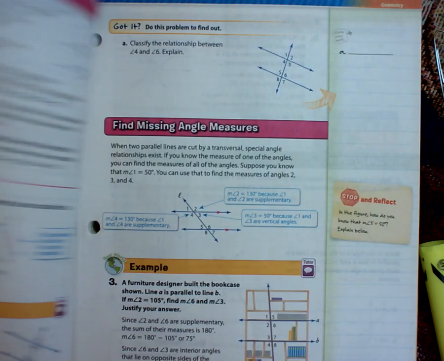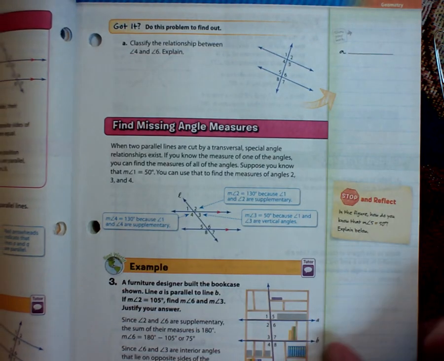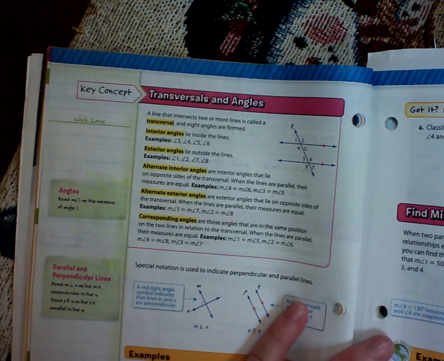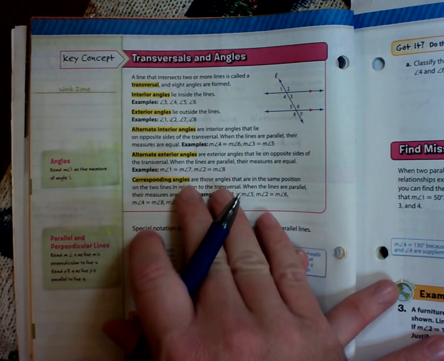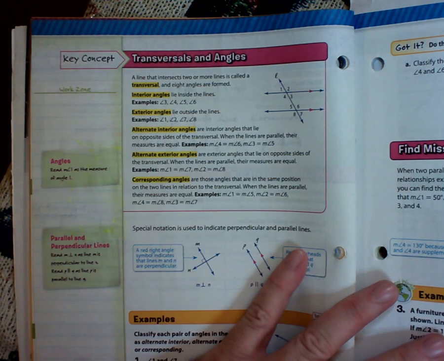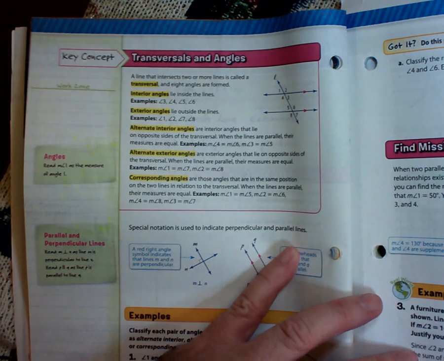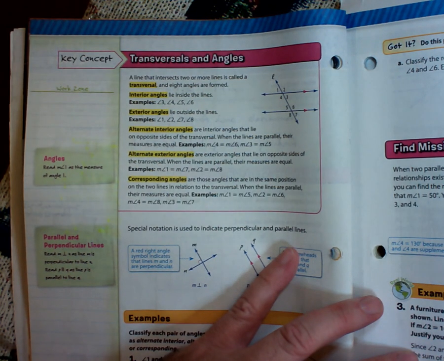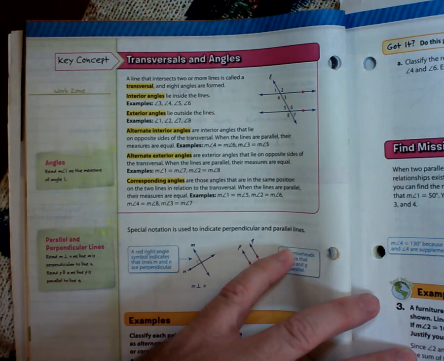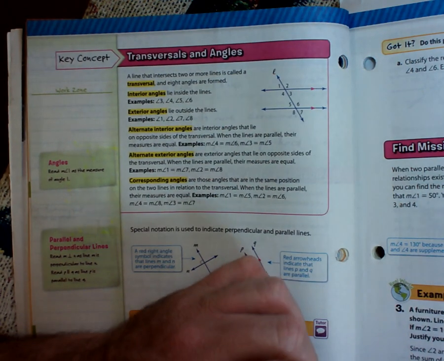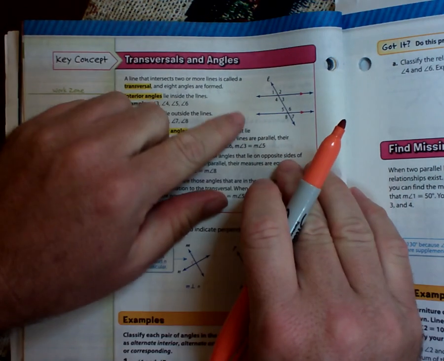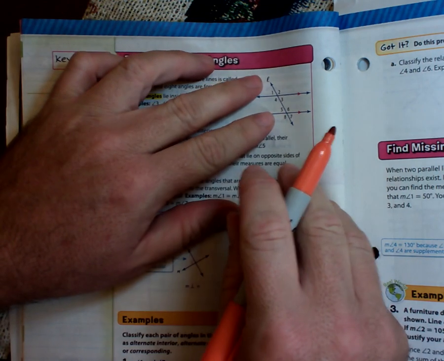Okay. Let's take a look here in our book. We have the vocabulary listed out again here, and we have some very, very important pieces. The most important piece whenever you're dealing with parallel lines, the very first thing you want to do is identify the parallel lines. You want to get a red pen.